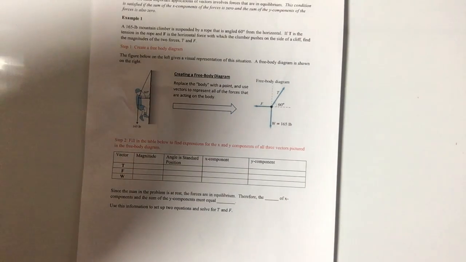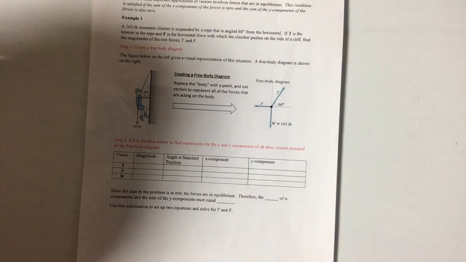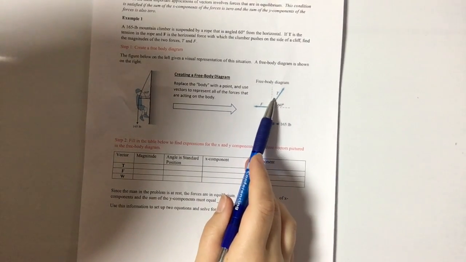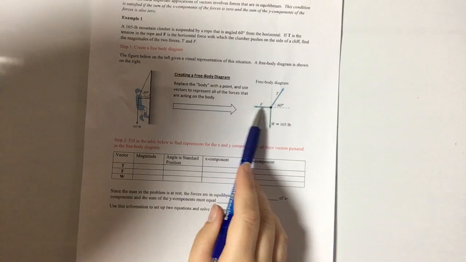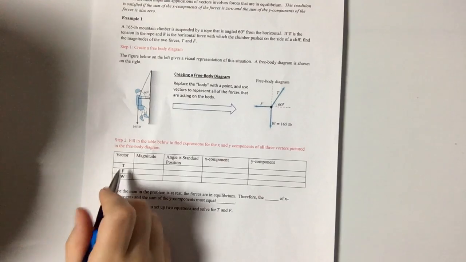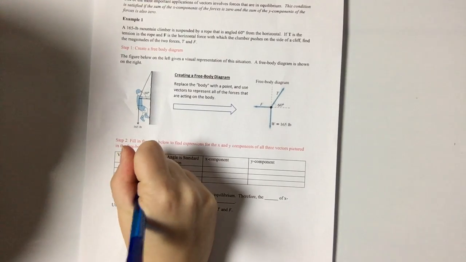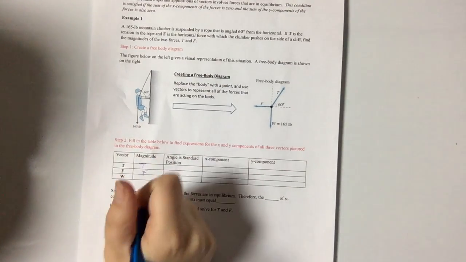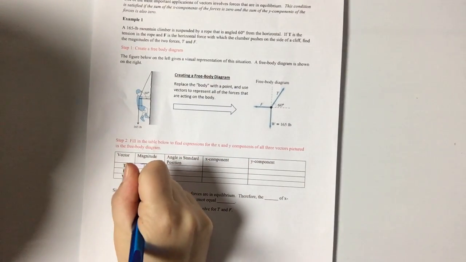If he's in equilibrium, what is the magnitude of the tension force and the magnitude of the force where he's pushing off the wall? We're going to organize everything in a table. The magnitude of the tension force we don't know, so we'll call that T. The magnitude F we don't know either, but we do know the magnitude of the weight is 165.